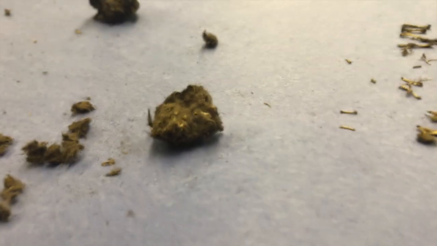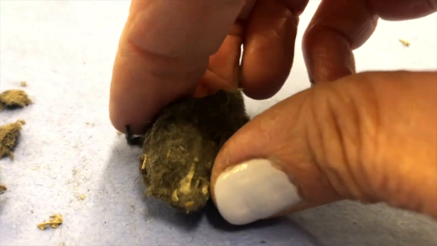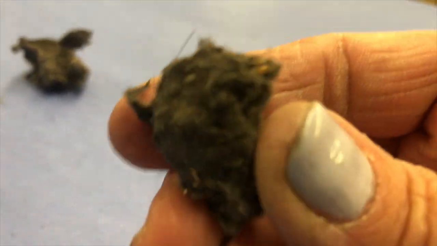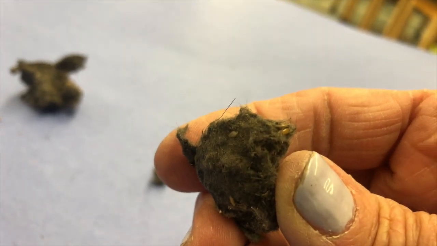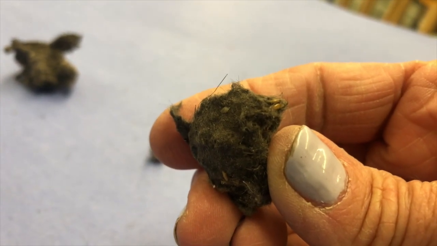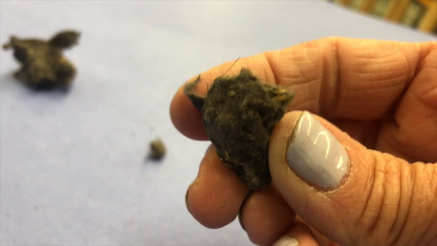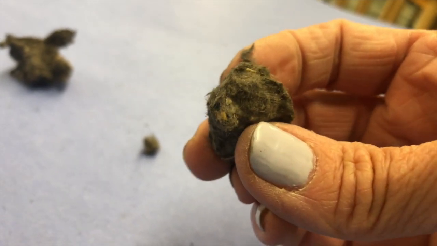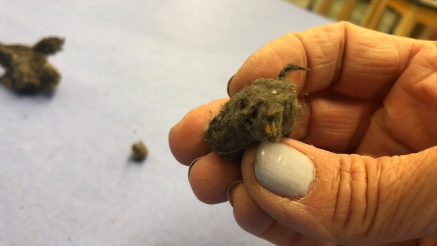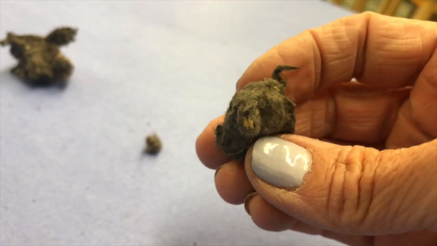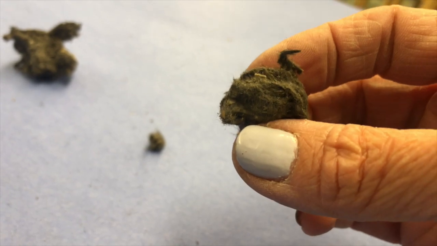If you find something like this, you see those little yellow pieces sticking out like that? Those are the front teeth of a rodent, a rat or a mouse. So I know that this is attached to the skull. So I'm going to carefully extract it from the fur.